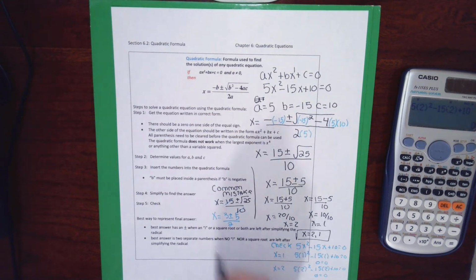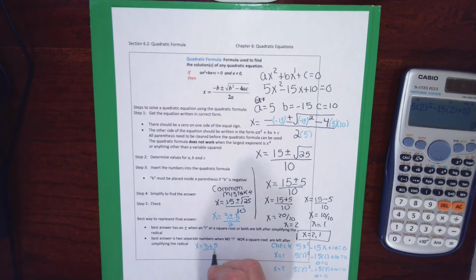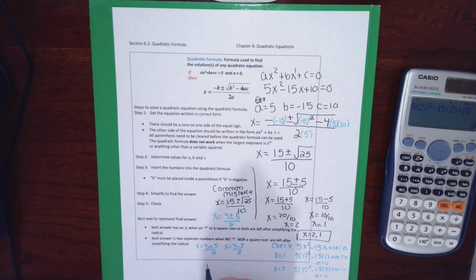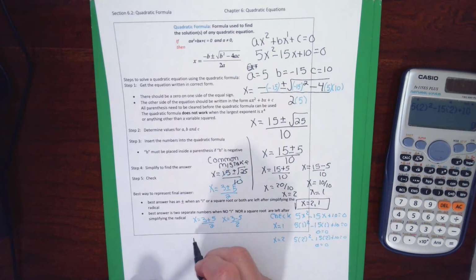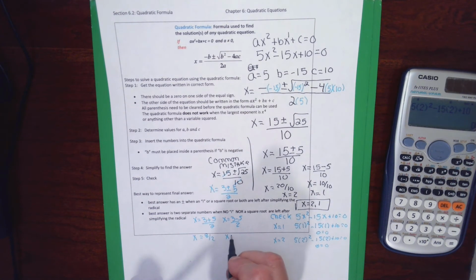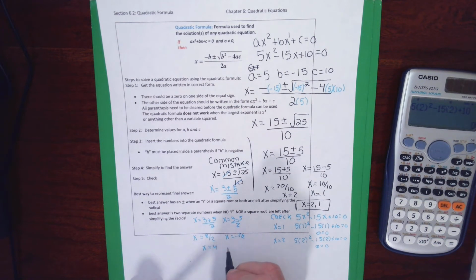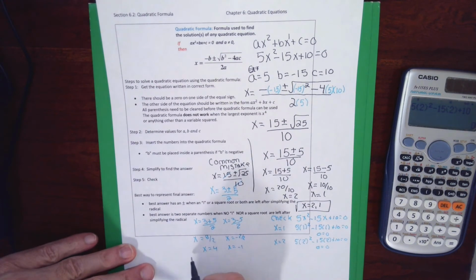You would get x equal to 3 plus 5 over 2, and x equal to 3 minus 5 over 2. This would give me x equal to 8 over 2, and x equal to negative 2 over 2, which would give me x equal to 4 and x equal to negative 1. I'll check both of them and show you neither one of them checks.